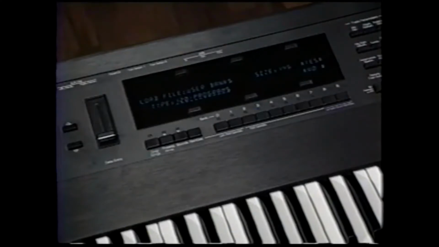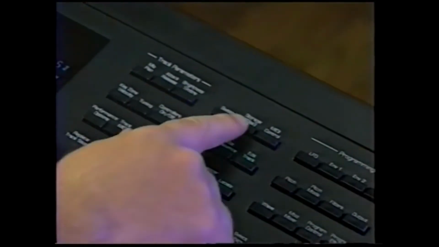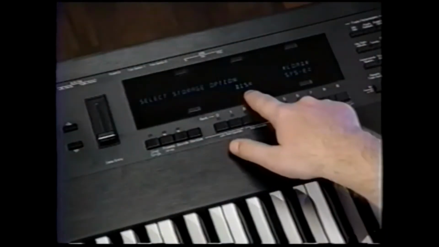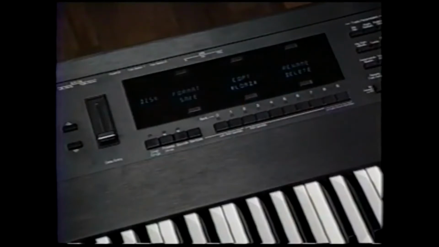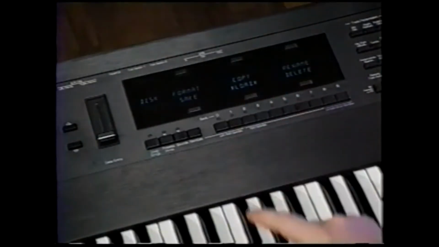Loading a single program file. Insert the newly formatted disk into the drive and press the Storage button. Select Disk from the choices presented. Select Load. You can select from among several types of files to load.